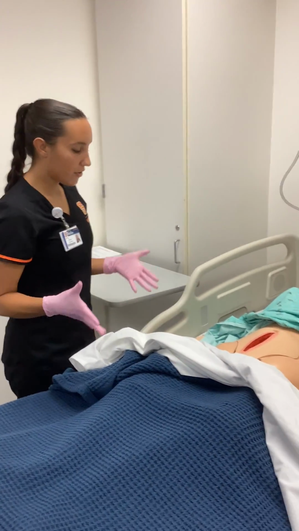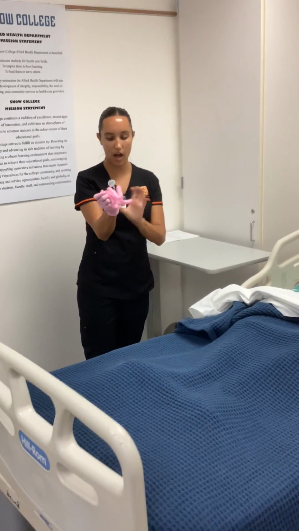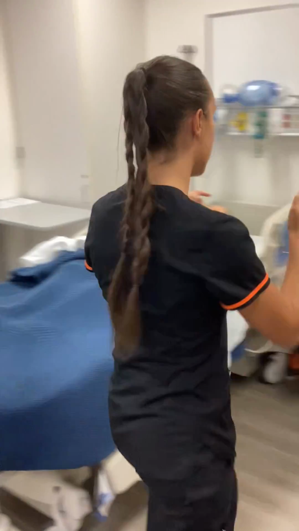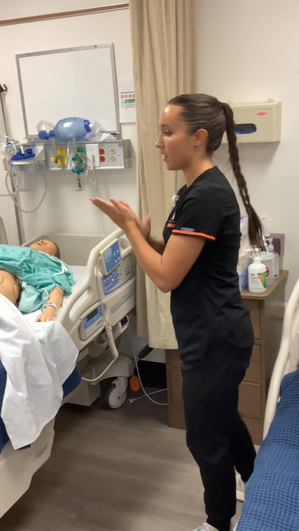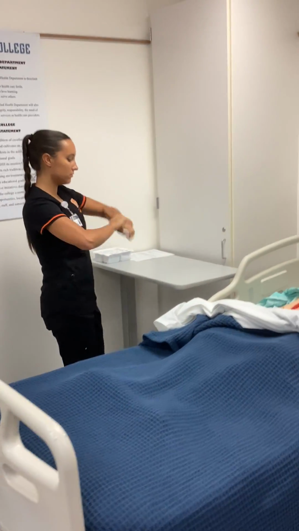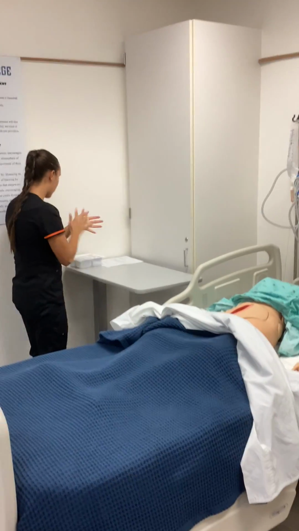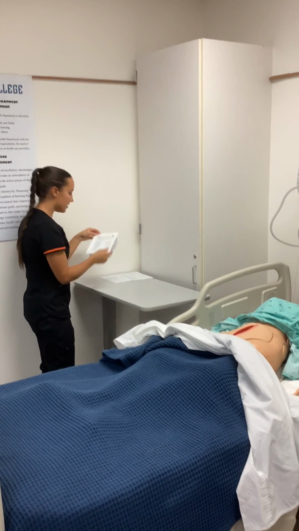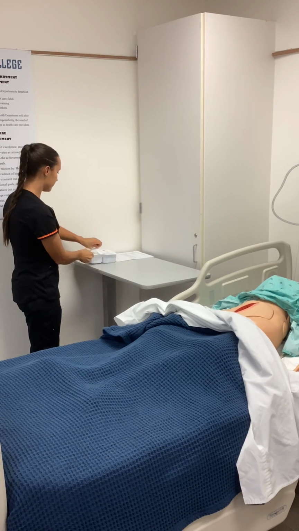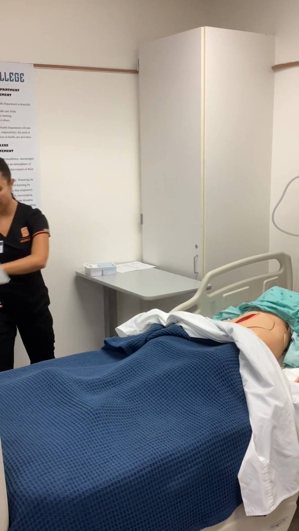Now that we've looked at all of this, it is time to clean. So I'm going to take these gloves off, and I do need to wash my hands, so I'm going to hand sanitize. And I'm going to set up my sterile field now. Okay, so now I'm going to take my supplies and open it away from me, and I'm going to throw that away.